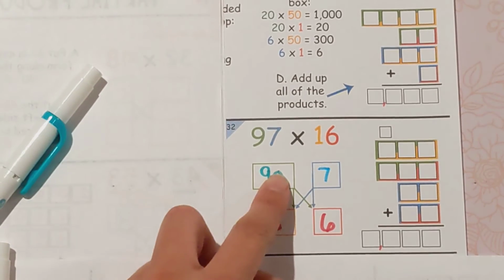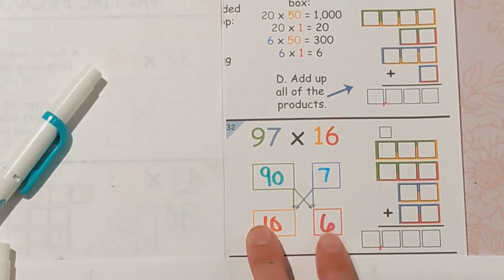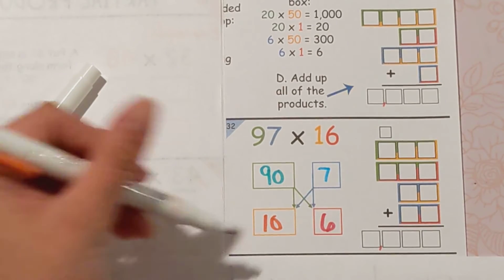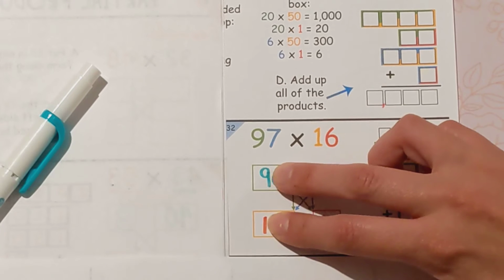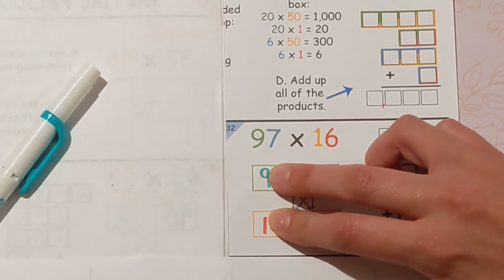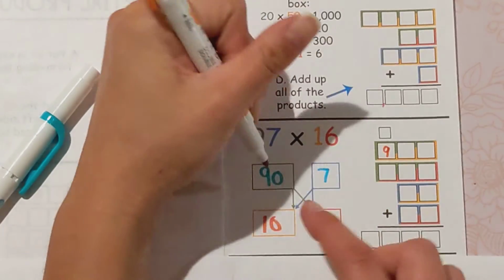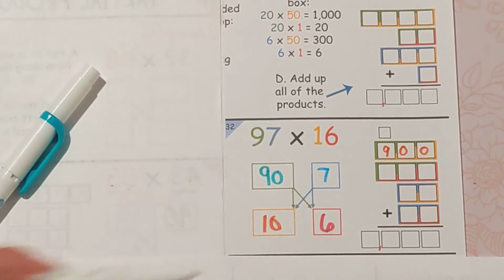We're going to start with the 90, and it's going to go down and across so that it multiplies with this one and this one. So for 90 times 10, I'm going to do 9 times 10, 9 times 1, like this. And then whatever I get, I'm going to stick the zeros back on. But 9 times 1 is 9, and then 0, 0. Cool. All right, now we'll go across.